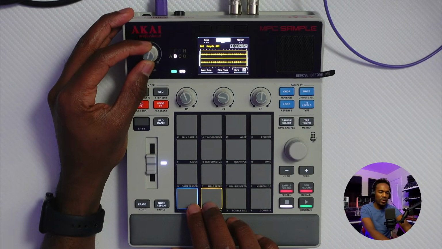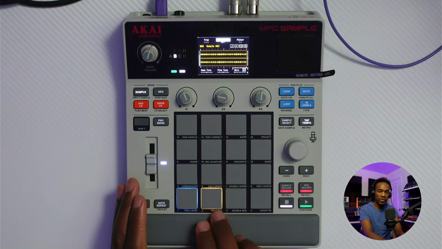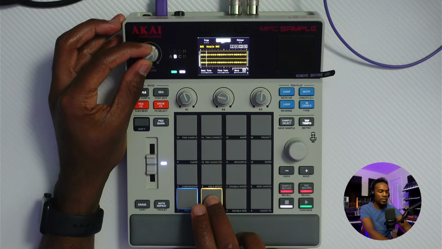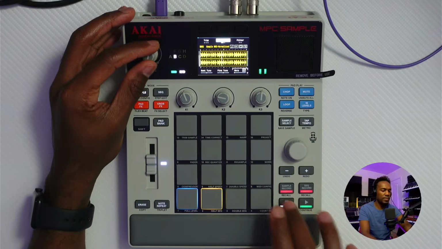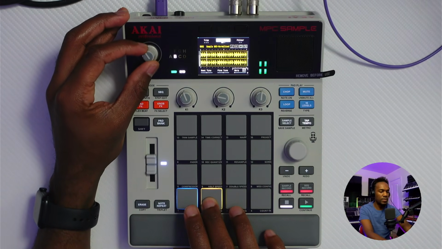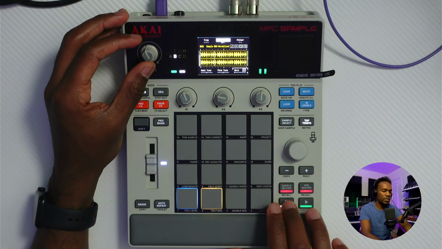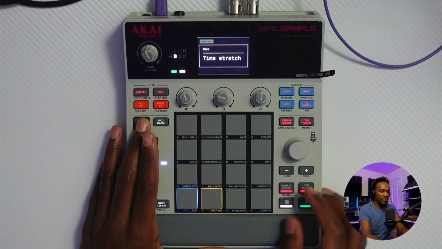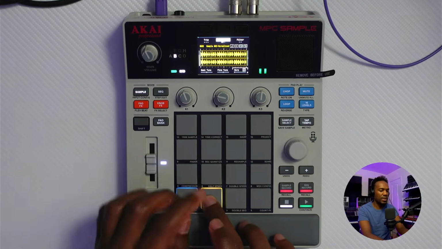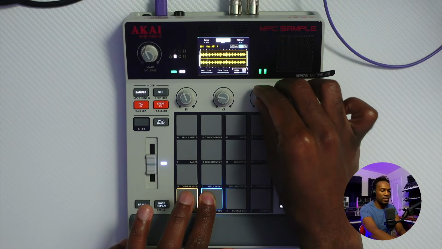All right, so now we have our pitch modulation printed onto a new pad. Let's normalize. Now let's vacillate to time correct or time stretch. And now let's warp it.